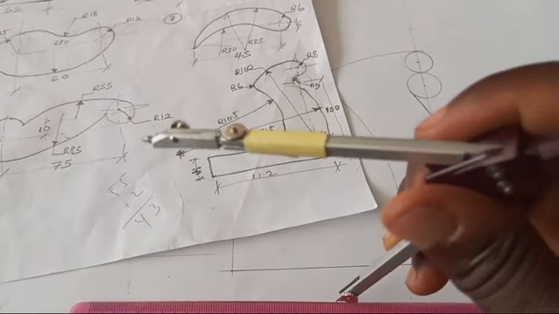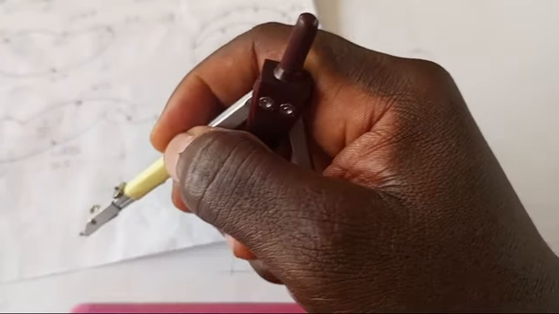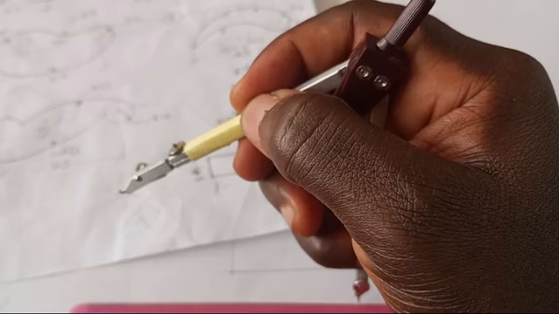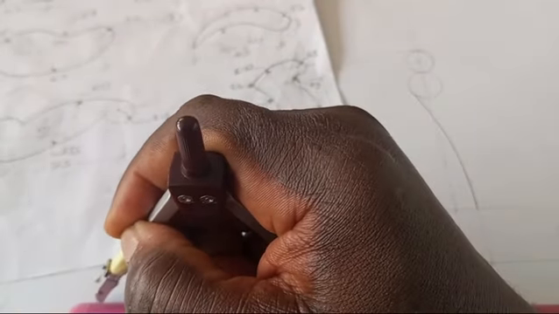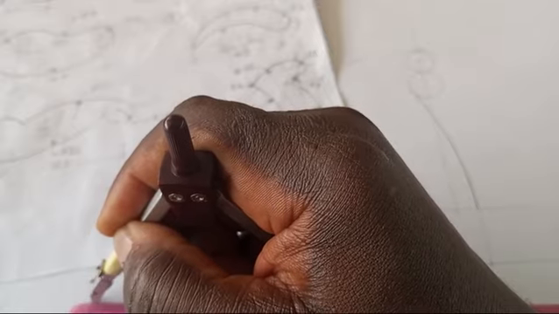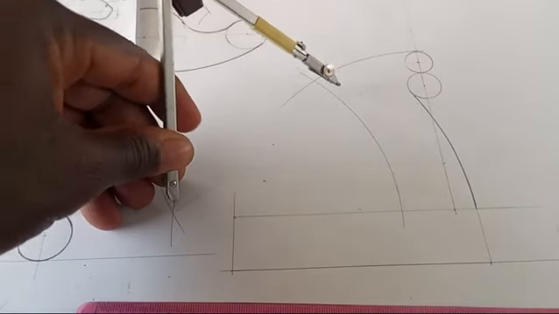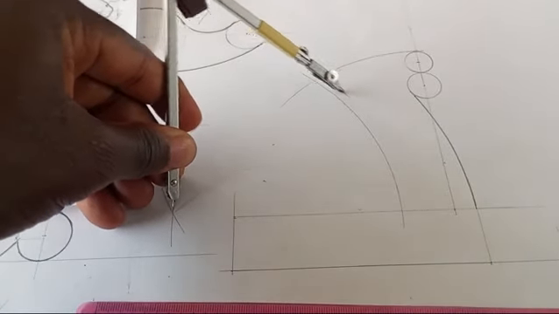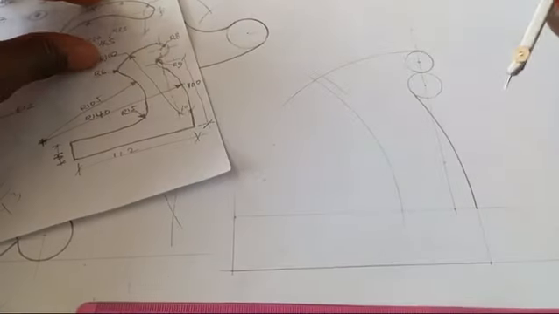So I'm going to measure 111. 111 is here. No, this, 110, 111 will be here. Yes, that's 111. So I'll stay at this same center of radius 105 and mark an arc inside there. That's one way to get that one.